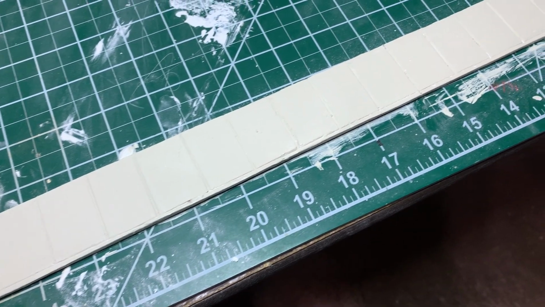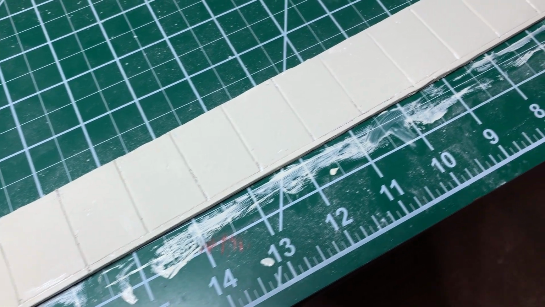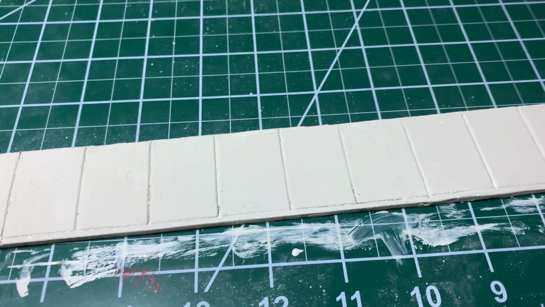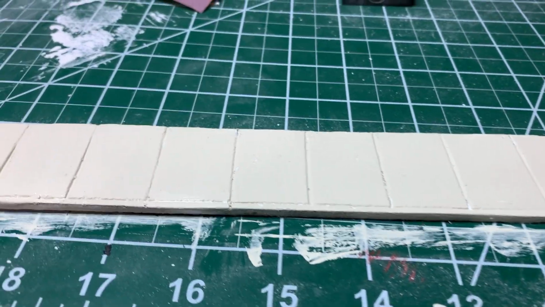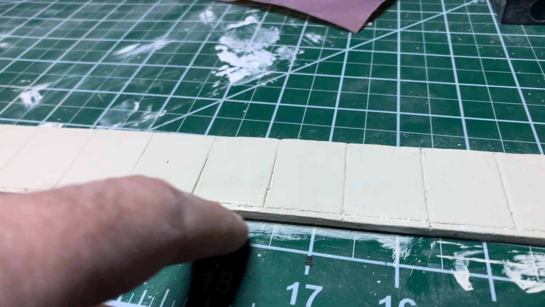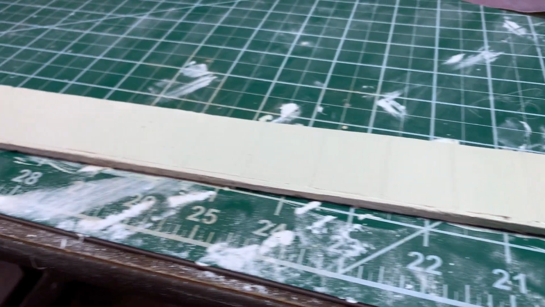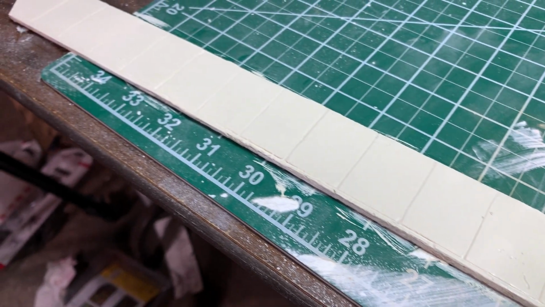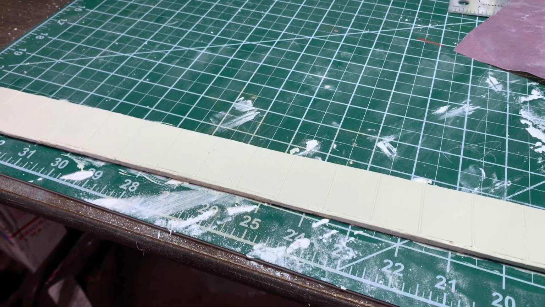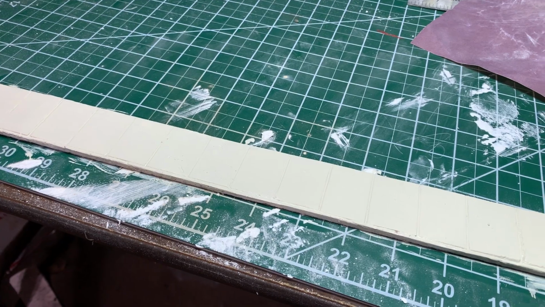This is all painted now, and you can still see the joint lines. One thing I didn't mention that I need to mention is the curbing on this side that faces the street, the edge right here. You have to paint that too. So I'm going to go ahead and let this dry, and we'll do the black wash.